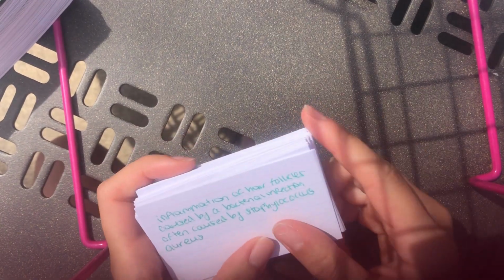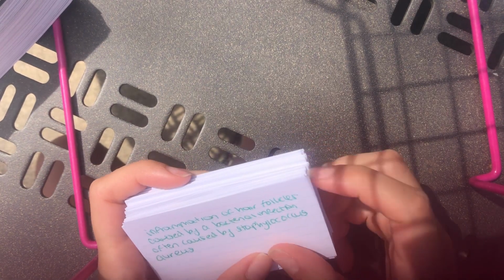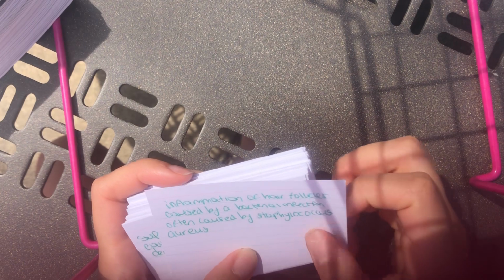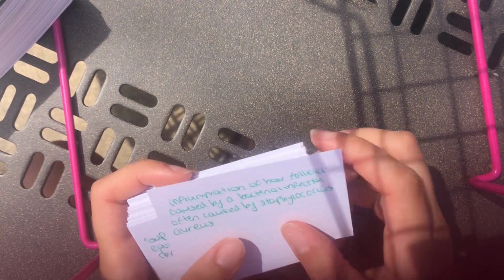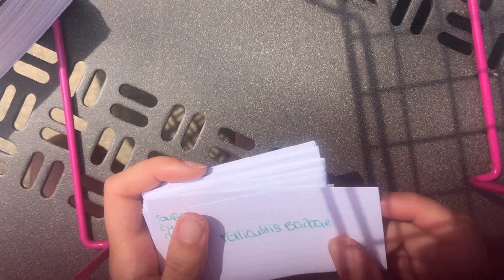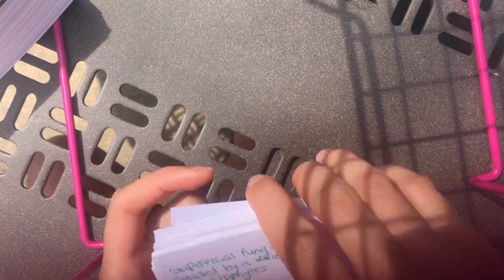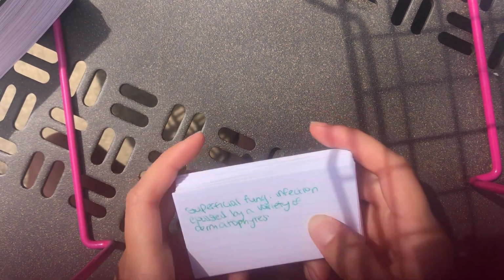Inflammation of hair follicles caused by a bacterial infection, often caused by Staphylococcus aureus, is known as folliculitis barbae. Cool. Definitely butchered one or more of those words.